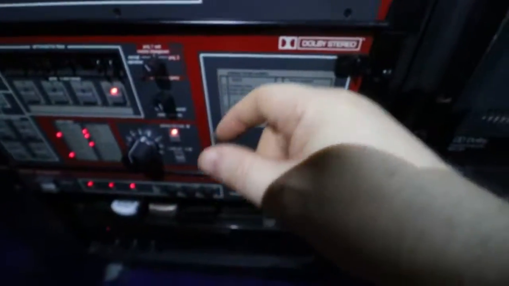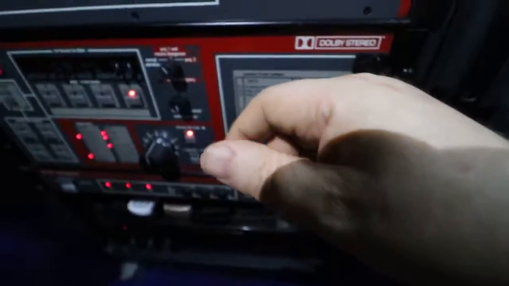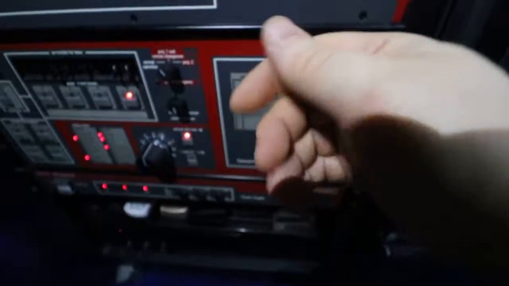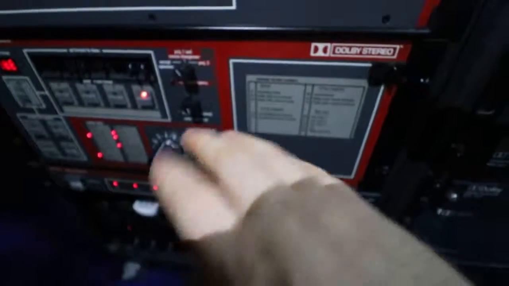But since there wouldn't be any proper time code, it looks like Morse code, dash dot dash dot dot dot, and that would be sort of like numerals, because you get alphabet letters, and then you get numbers in Morse code.